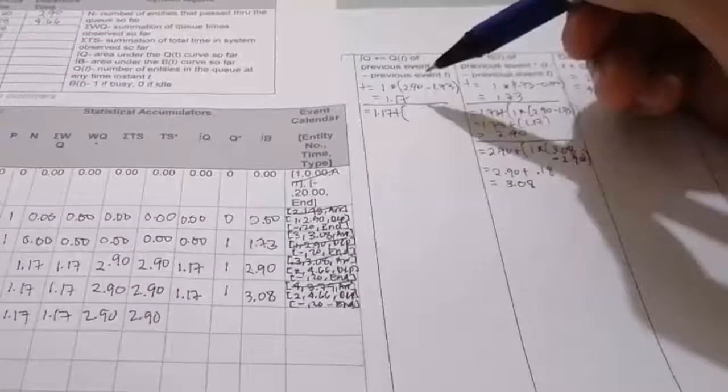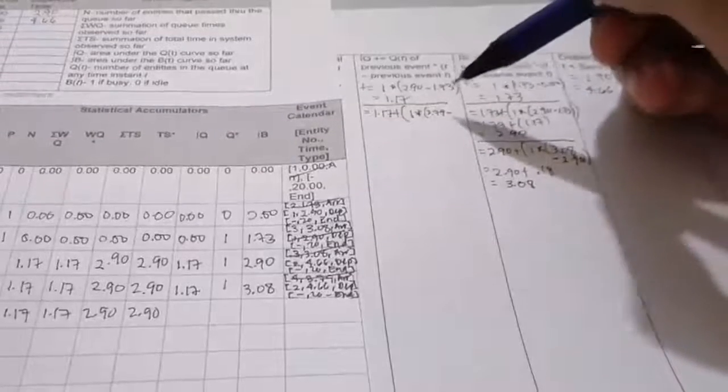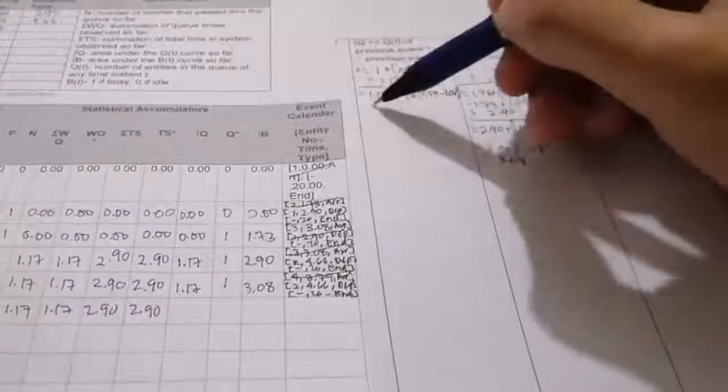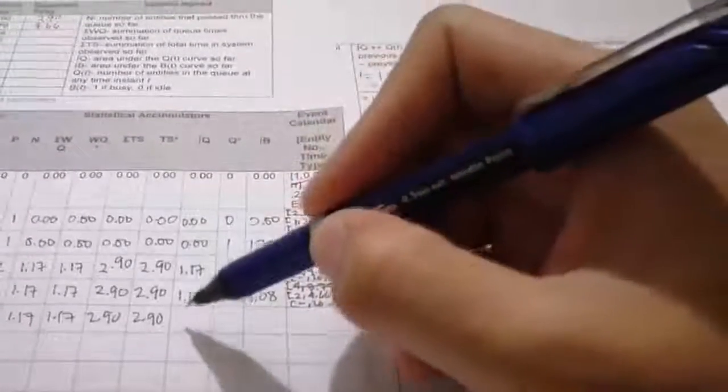QT of previous event is 1. So, 1 times current time 3.79 minus previous event time 3.08. 1.17 plus 3.79 minus 3.08 is 0.71. Times 1, 0.71 pa rin. So, equals 1.88. So, the new value of area of Q is 1.88.